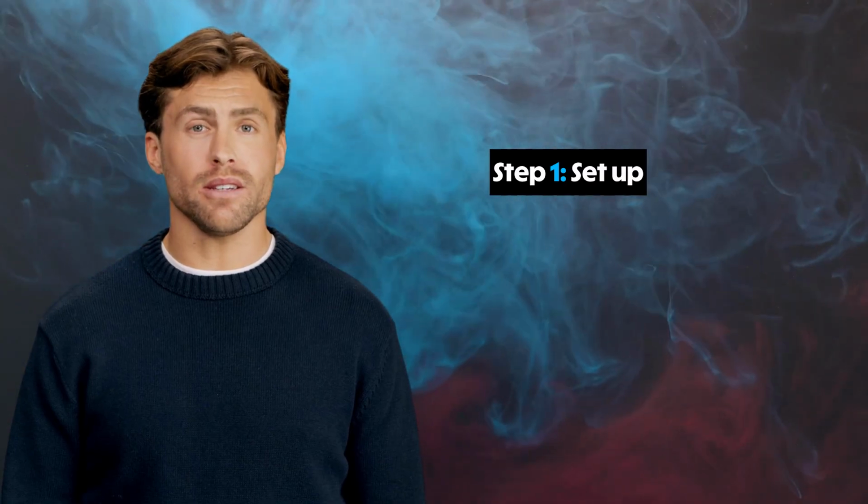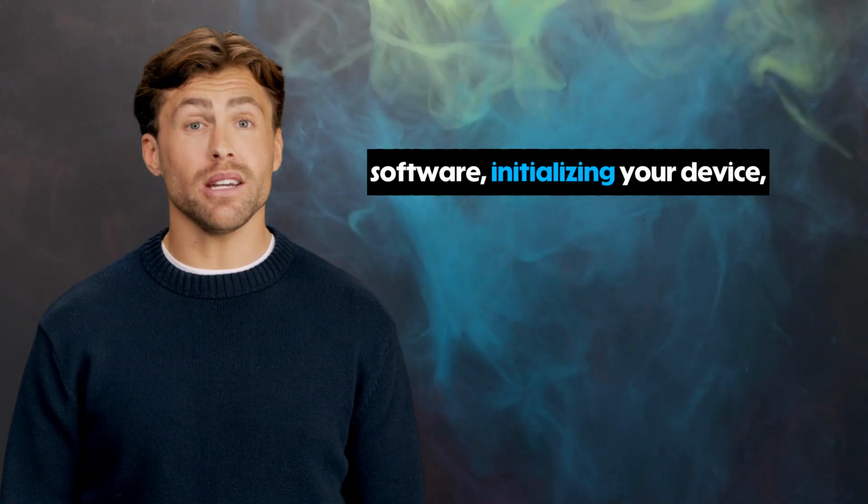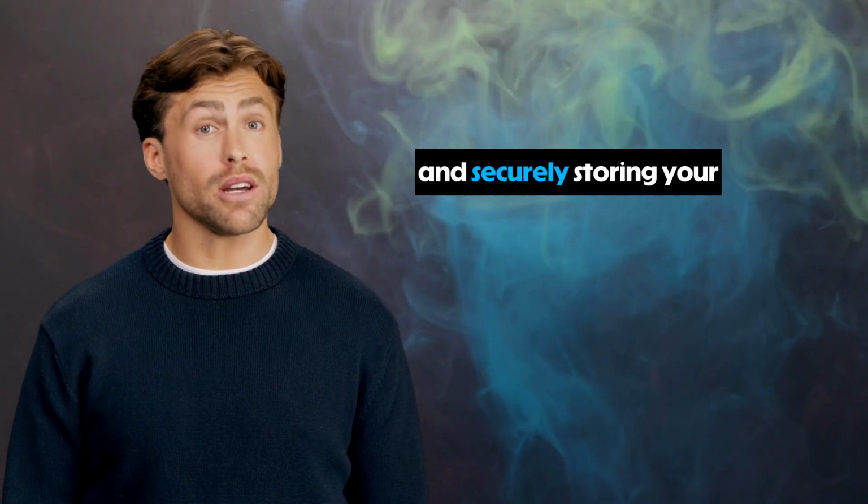Step 1. Set up your Ledger hardware wallet following the manufacturer's instructions, including installing Ledger Live software, initializing your device, and securely storing your recovery phrase.